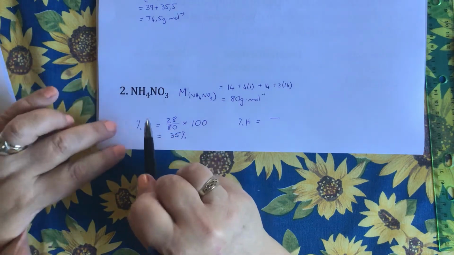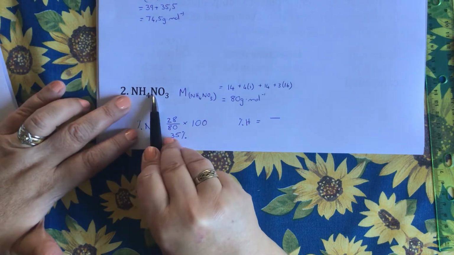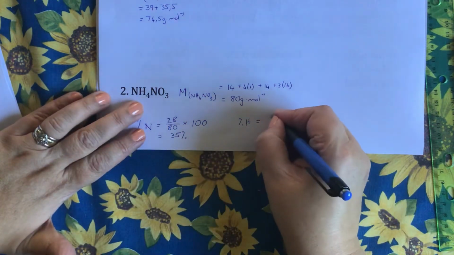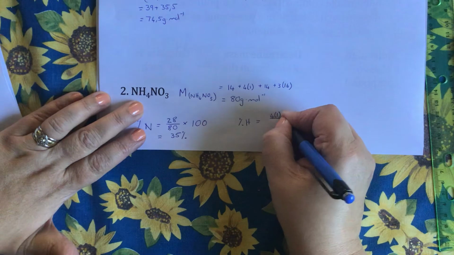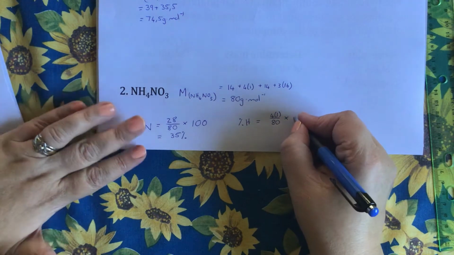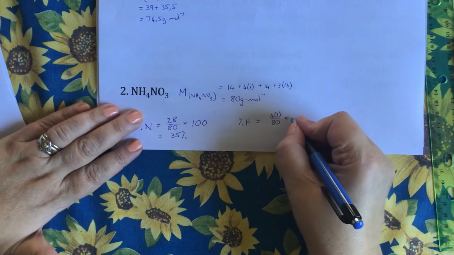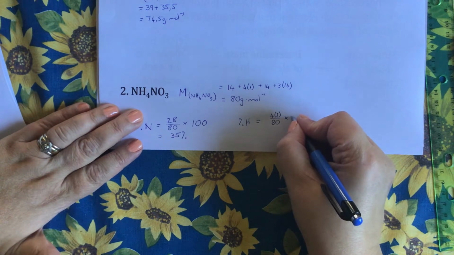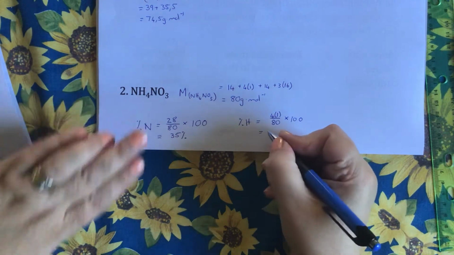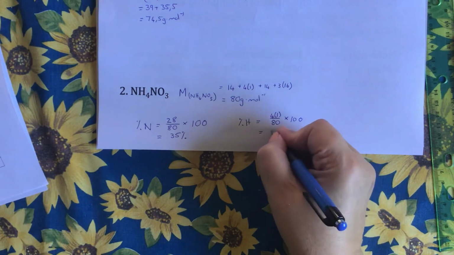In this compound, the ratio is 2 nitrogens, 4 hydrogens, and 3 oxygens. So the mass of the 4 hydrogens is 4 grams. That is making up the part of hydrogen in the 80 grams of ammonium nitrate. Times that by 100, and the percentage that we calculate then is 5%.